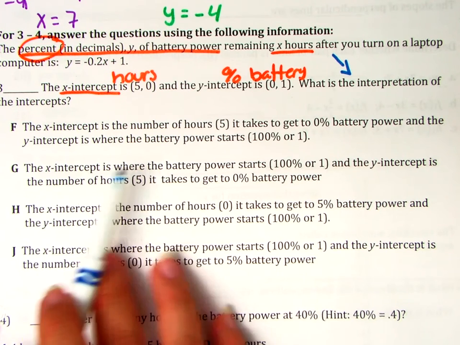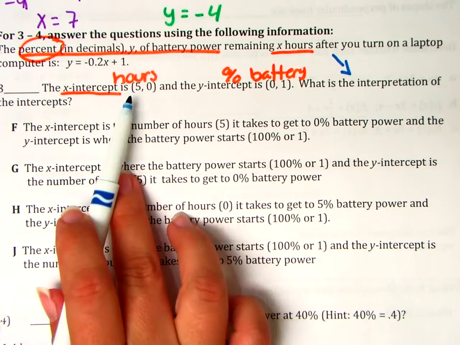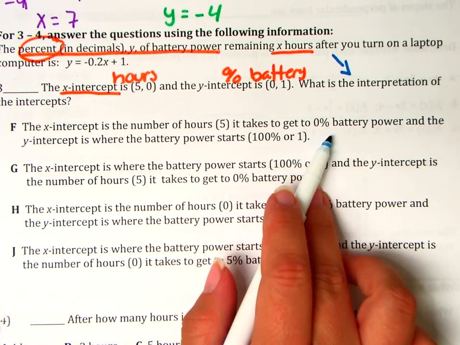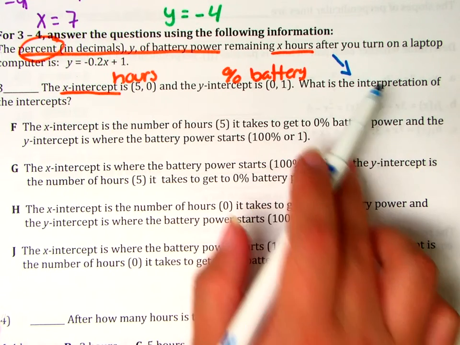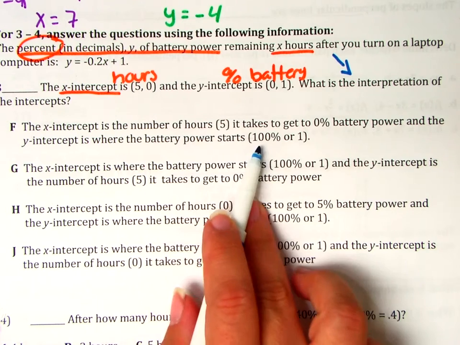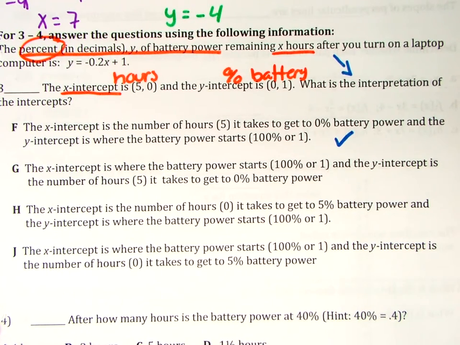Answer choice F. The x-intercept is the number of hours, 5, it takes to get to 0% battery. Well, yeah, eventually it's going to die. And the y-intercept is where the battery power starts. So far, that looks like a really good answer choice, so I'm going to put a check mark there.